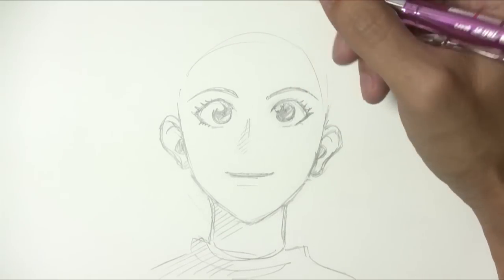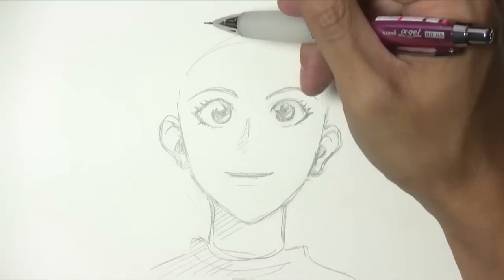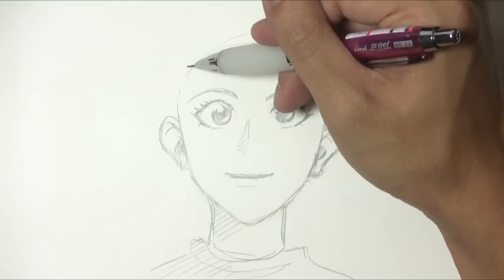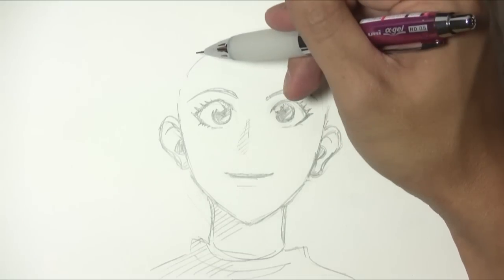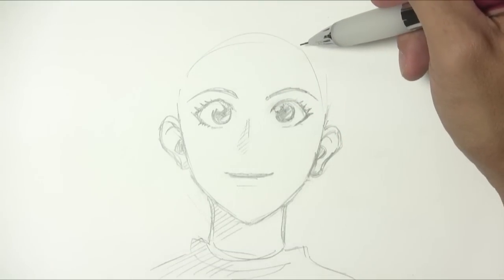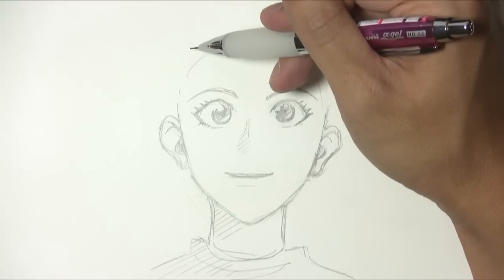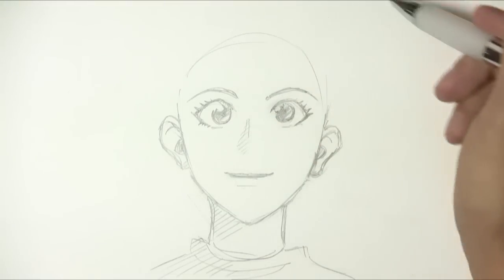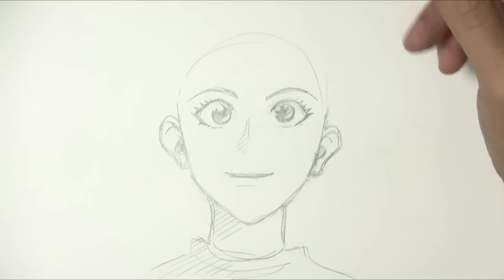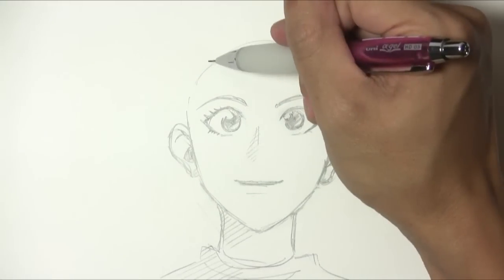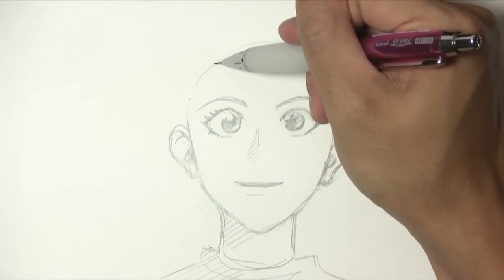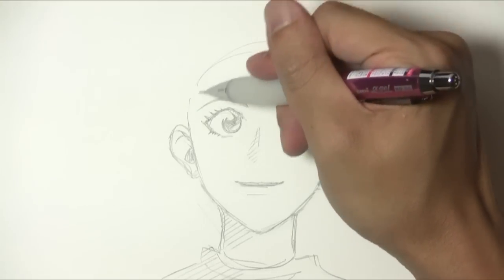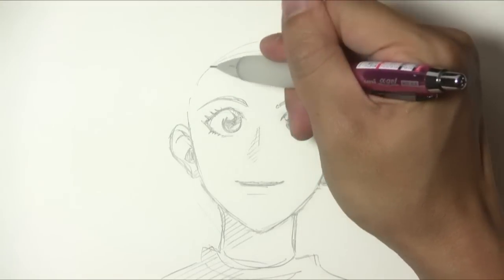Next, I'm going to figure out on her head where her hair is going to be flowing from. Sometimes it flows from the left, sometimes the right, and sometimes it parts in the middle. So we'll say it all flows from this point on the left side. This point is, I guess you could say, right above her eye on the left. And now we're going to start drawing her hair.